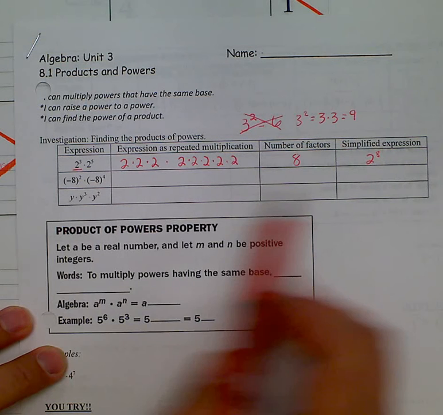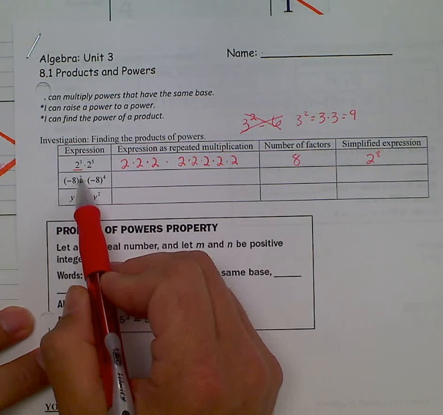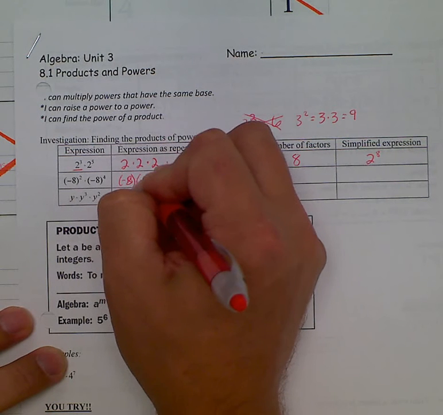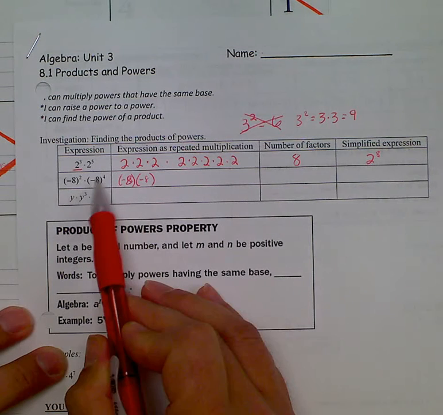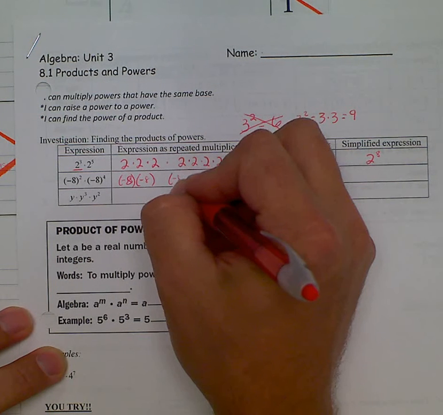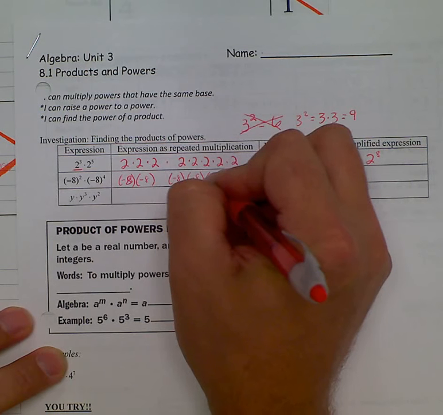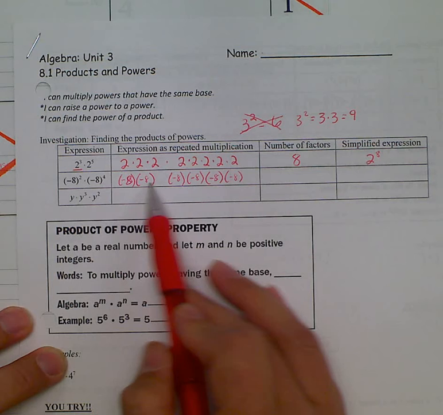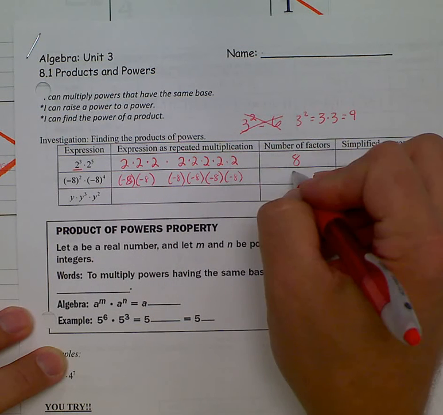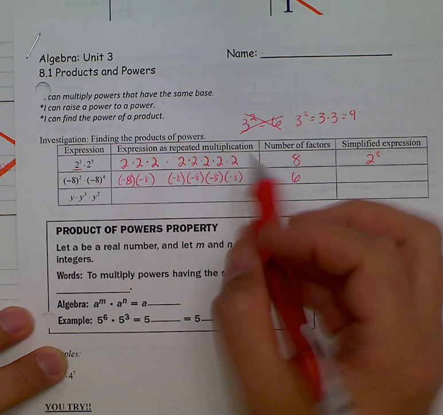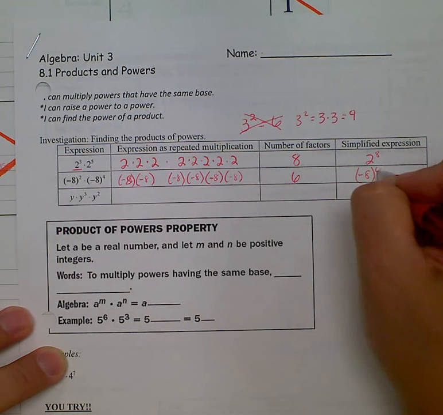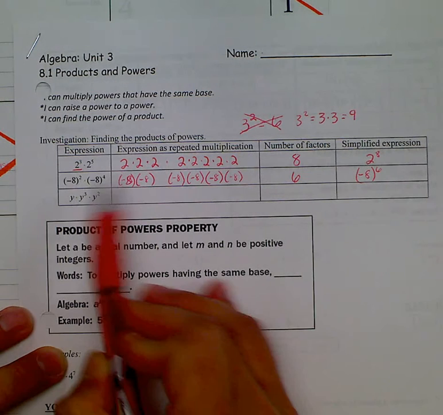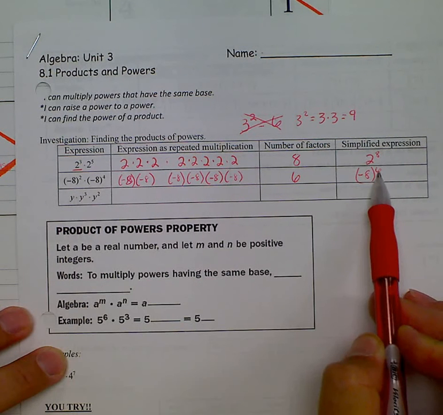Okay, this one I'm taking negative 8 squared, so that means negative 8 times negative 8. And then I'm taking negative 8 to the 4th. Okay, so that's 1, 2, 3, 4, 5, 6 factors. So this is going to be negative 8 to the 6th power. And if you notice, this is 3, this was 5, and that was to the 8th. This is 2, this is 4, this is to the 6th. So I'm just adding them. All right?